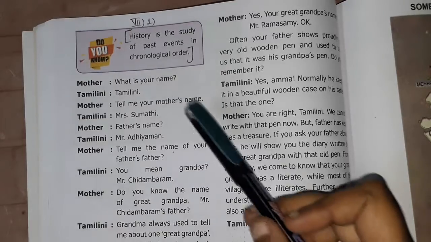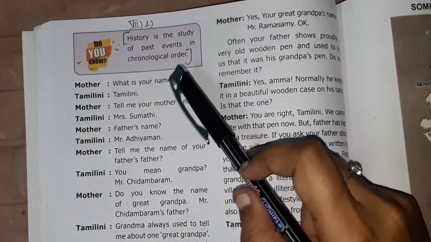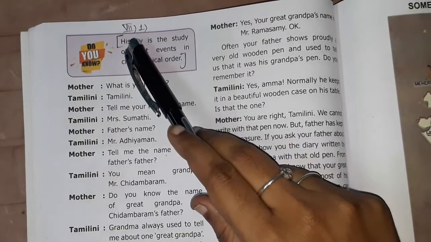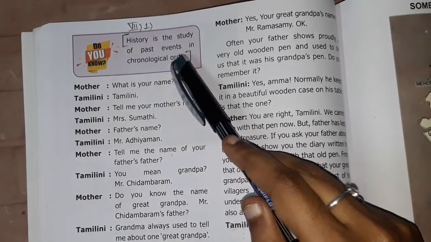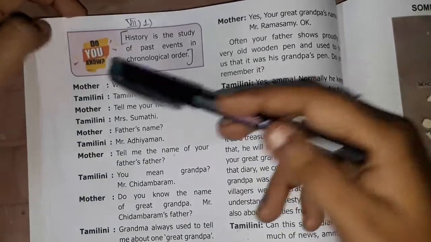Here is a general knowledge question. It is your first 2 mark question. The 7th Roman letter is the answer to the first 2 mark question. Shall we read? Do you know?